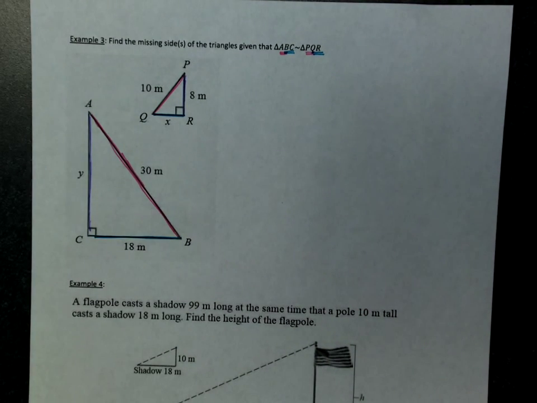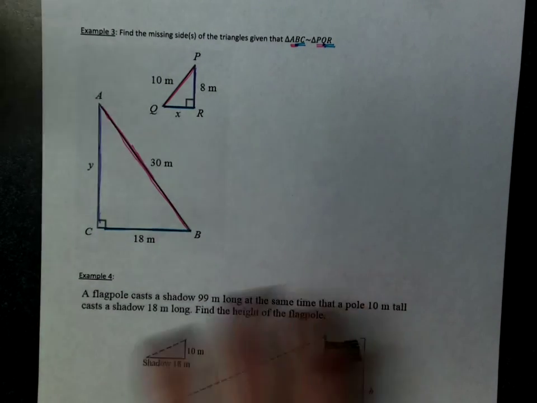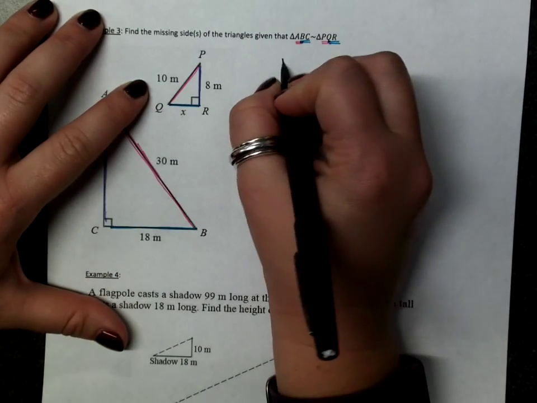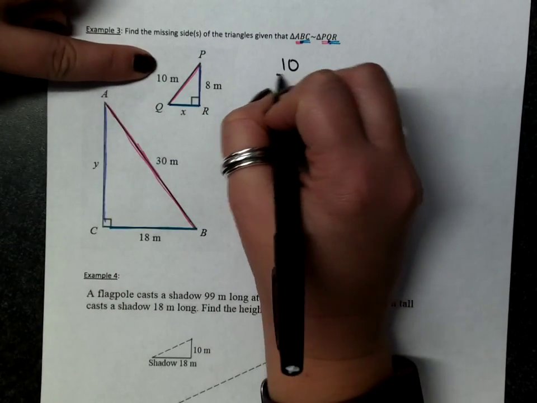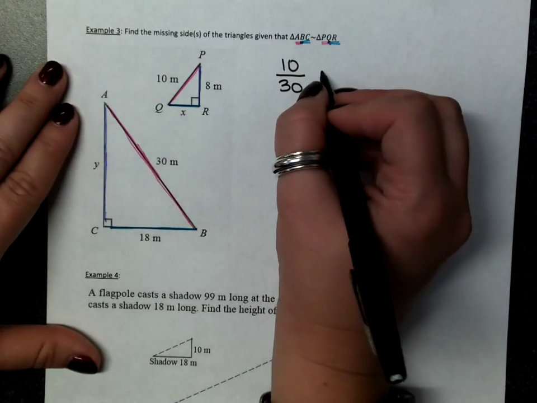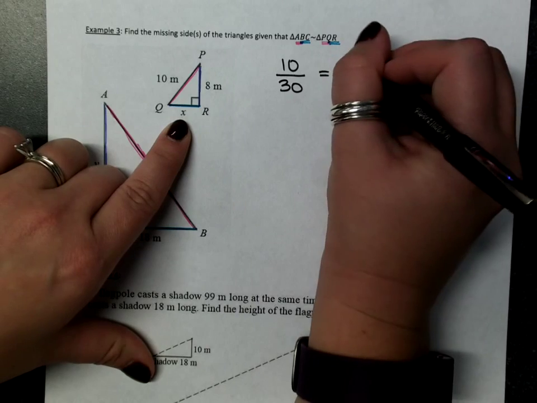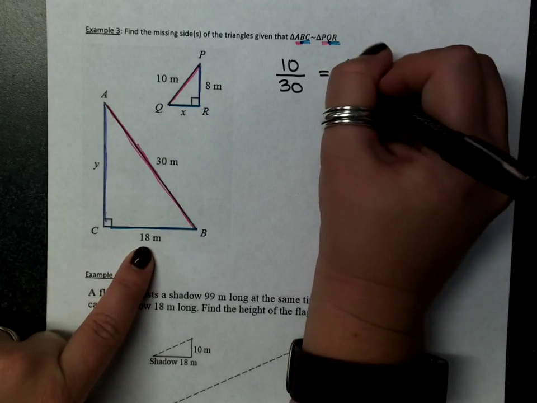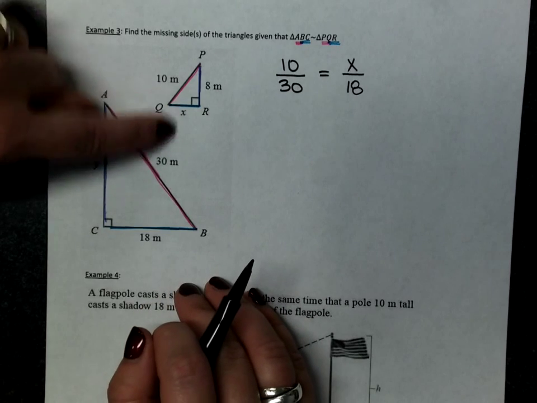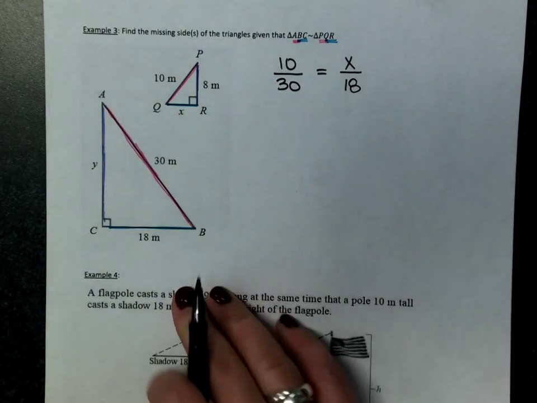Now we use the one set of sides that they give us and set up two separate proportions. We're going to solve for x first. So I have the pink side, 10 over 30. This time I'm going top to bottom, equals x is on top over 18 on the bottom. So 10 is to 30 as x is to 18.